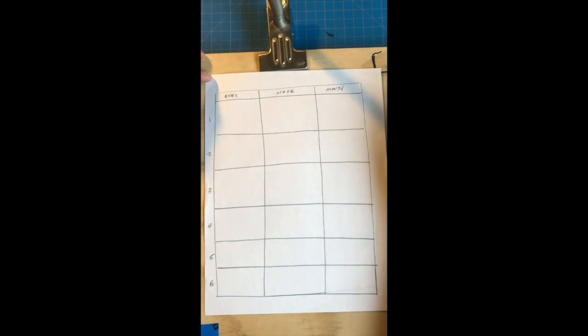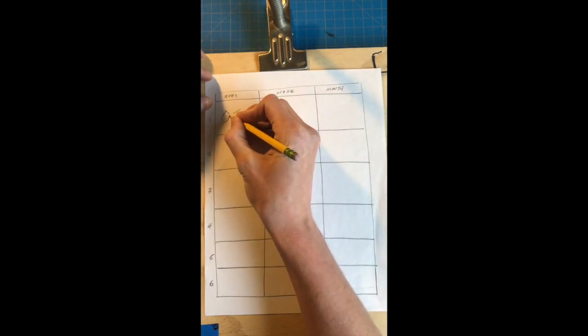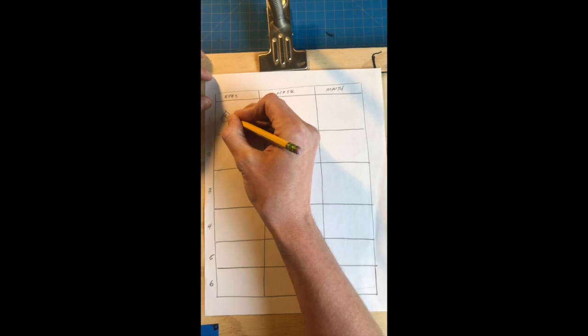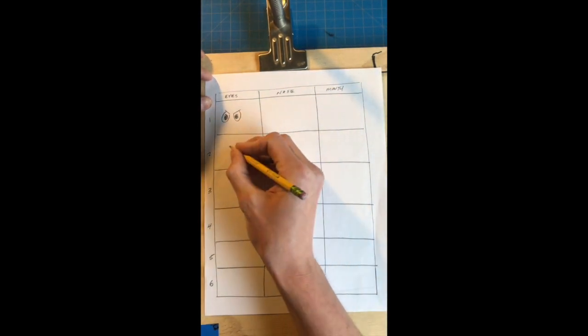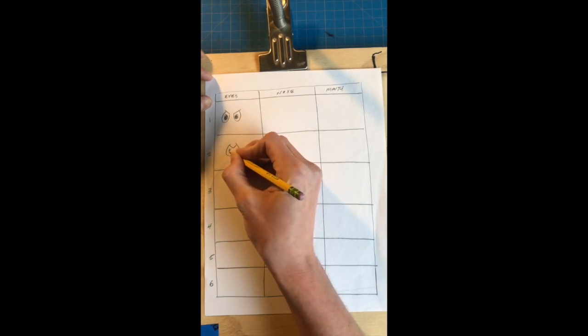So after you've created your chart, now you're going to think about different kinds of eyes that you can make. So think about expressive eyes. Maybe start with some eyebrows. They don't have to be realistic. They can be fun cartoon eyes. They can be realistic eyes if you want. These are features that you're going to want to be able to draw somewhat quickly. So have some fun with it, okay? Enjoy yourself and don't stress out too much about them being perfect.